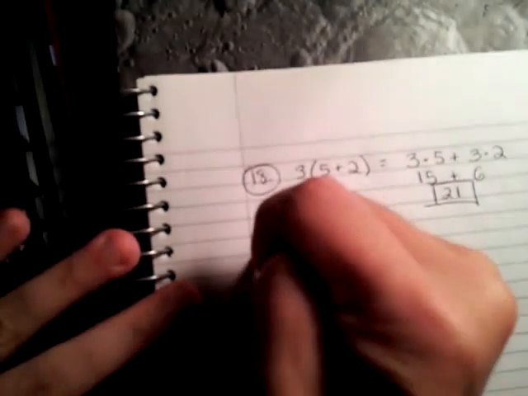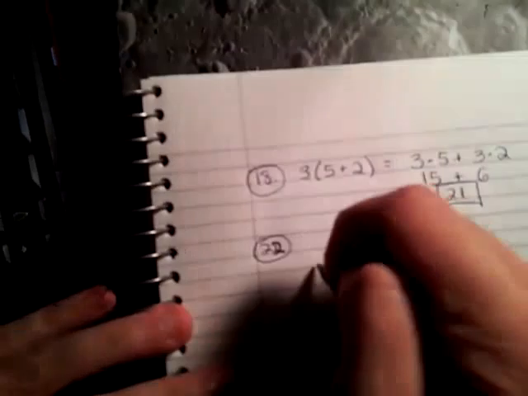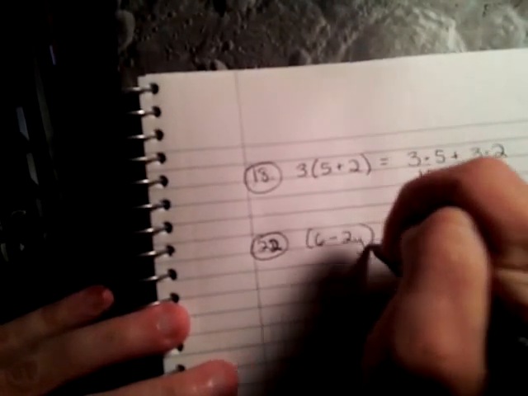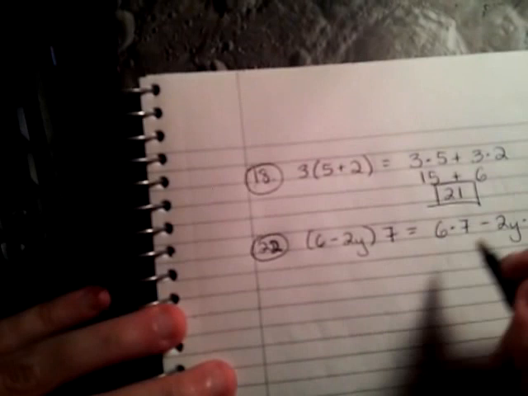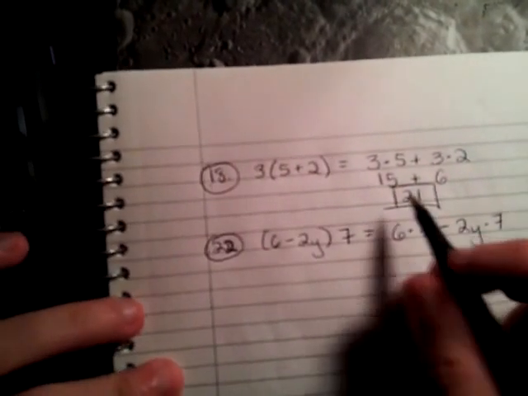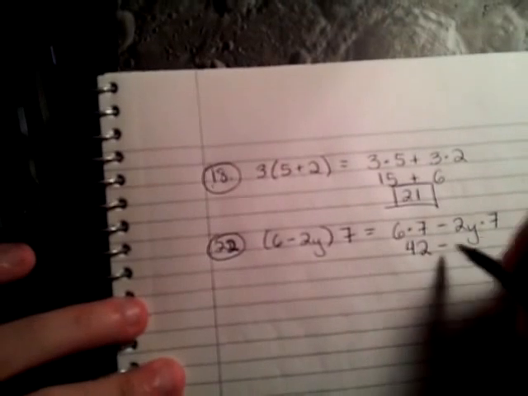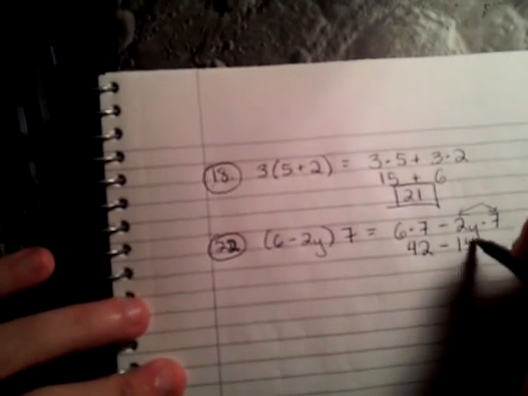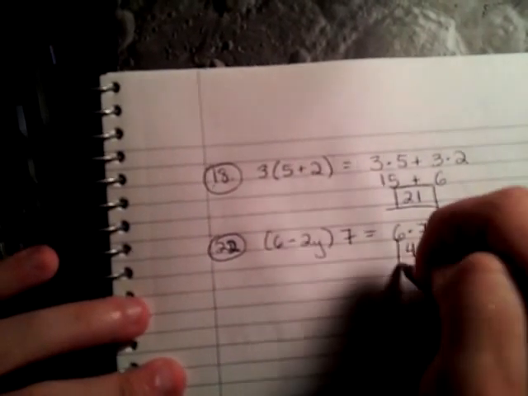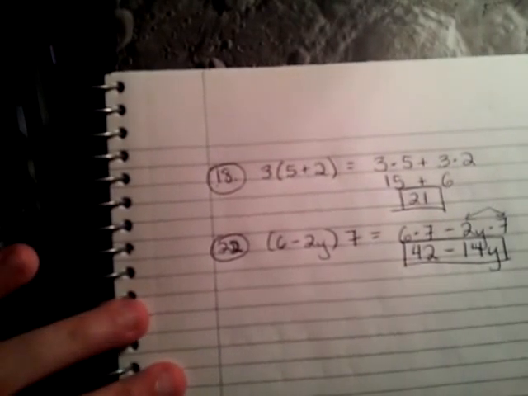Now, the next tricky part is when we have to use the distributive property again to rewrite expressions. They're all of similar difficulty. Let's do number 22, actually. 6 minus 2y times 7. It can be on either side, that's fine. So that's going to be the same thing as 6 times 7 minus 2y times 7, which is, 6 times 7 is 42, minus, remember, it doesn't matter what order the numbers are in, you can multiply them first, 14y. And we did it, 42 minus 14y, all done.